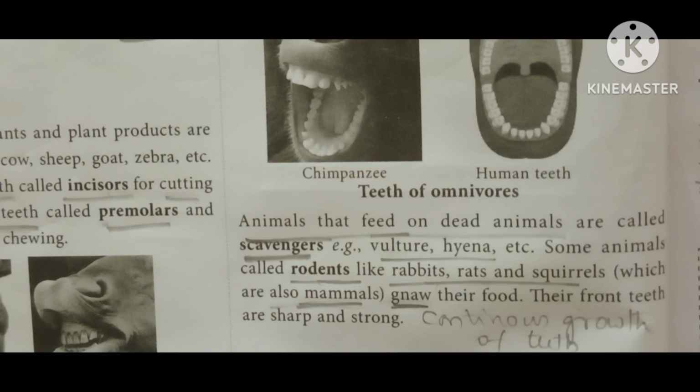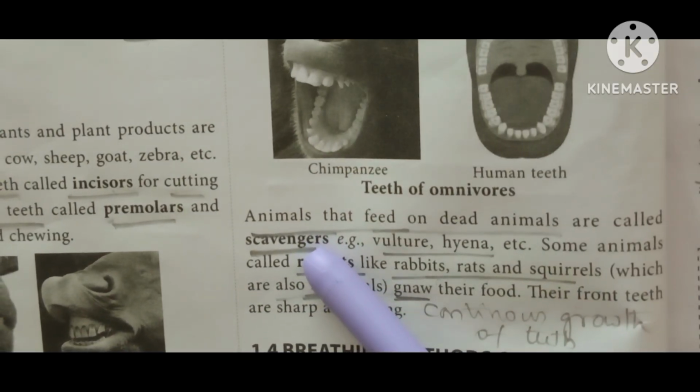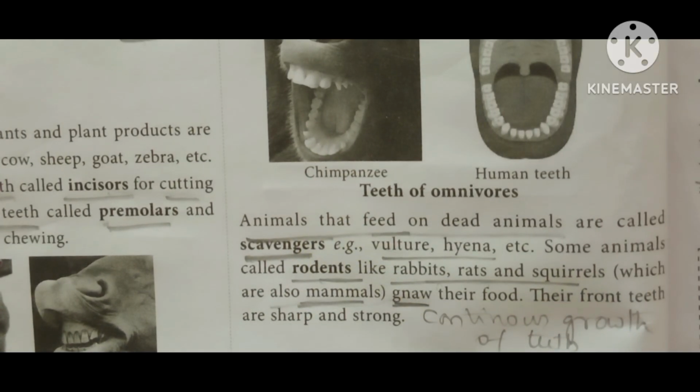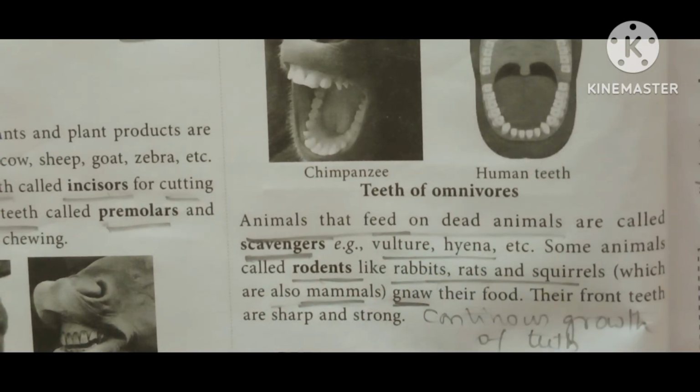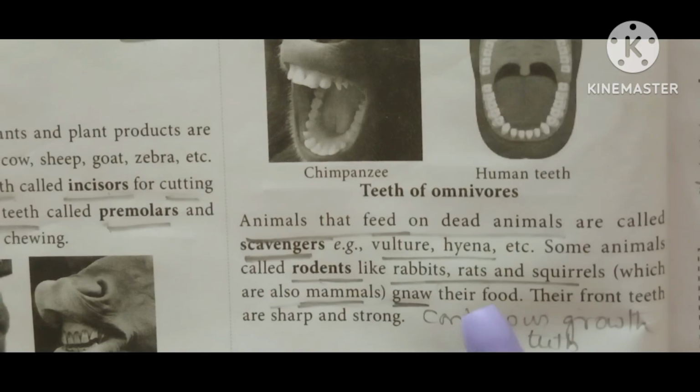Some kinds of animals will eat only dead animals. Those are called scavengers, that is, they eat left-over food. Examples are vultures and hyenas. They will eat the dead bodies of animals.